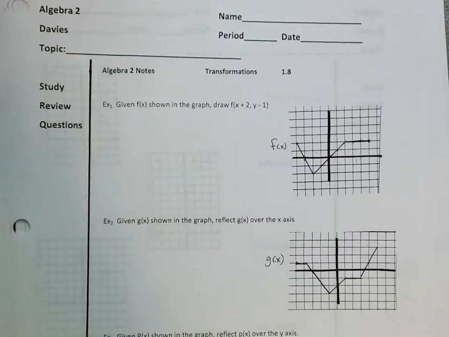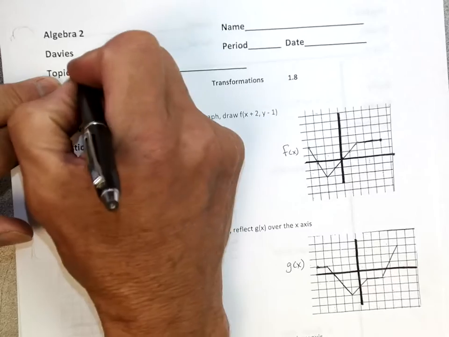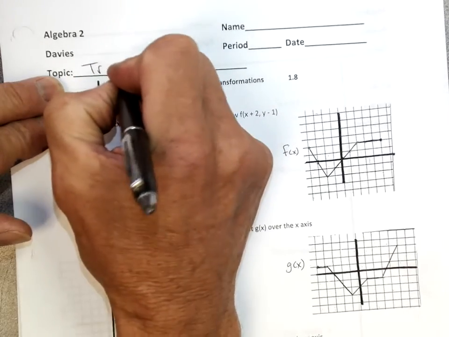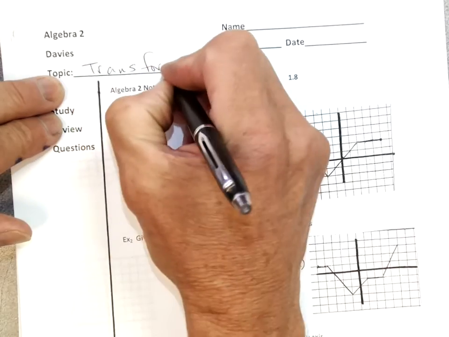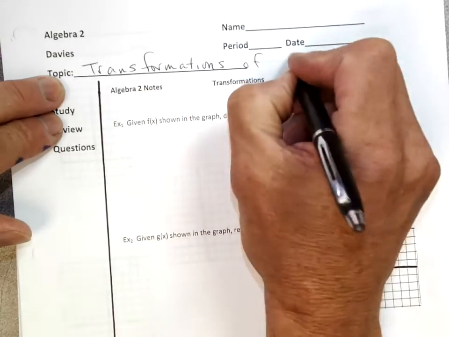Now we're live. Okay, so today's topic, we're talking about transformations of functions.